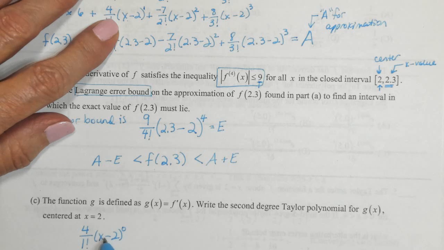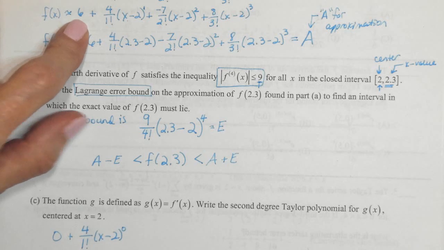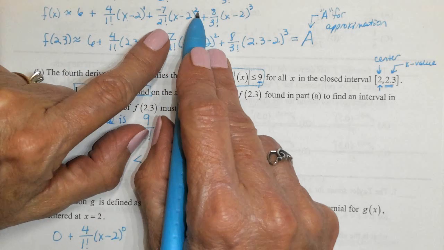I can just leave it like that. I could also have said for the derivative of 6, I could have put 0 right there. Of course, we don't have to, but I could have, okay? All right, the derivative of this.